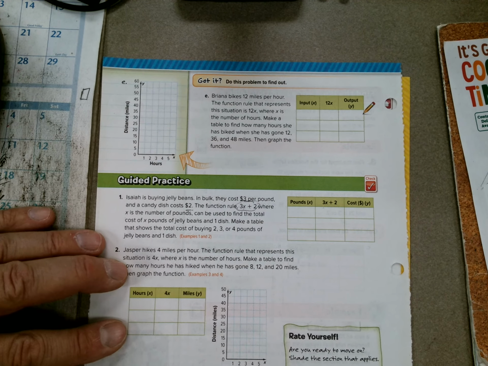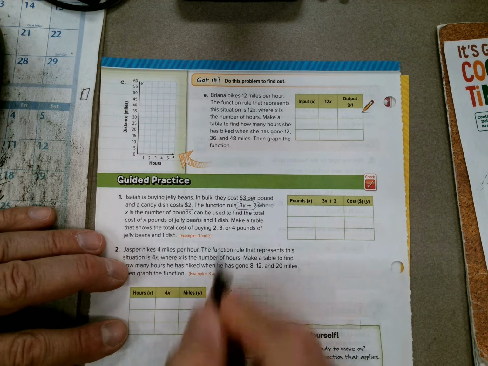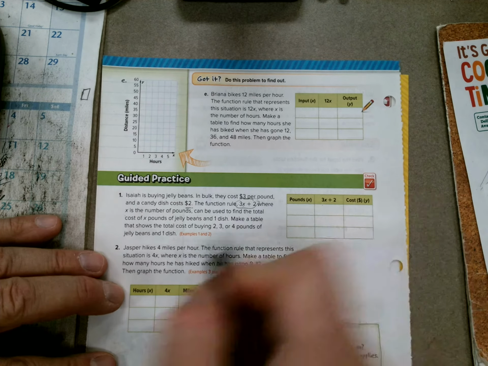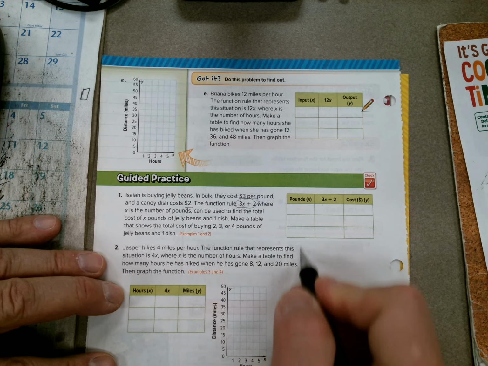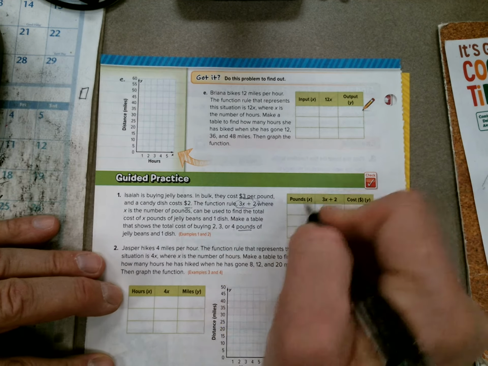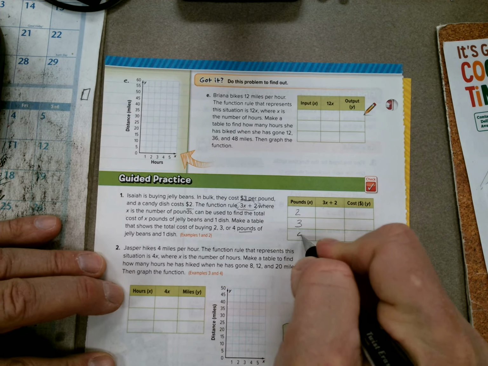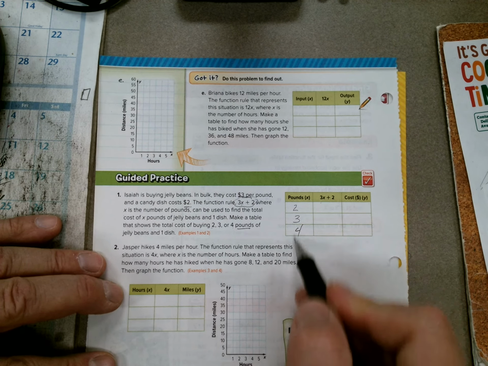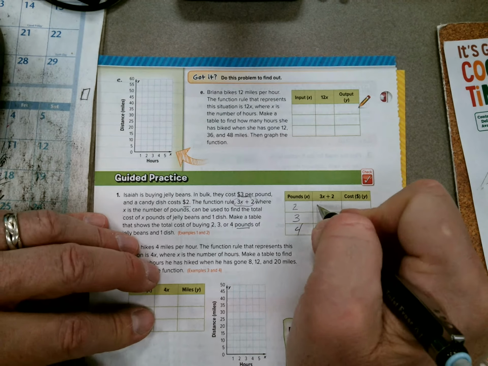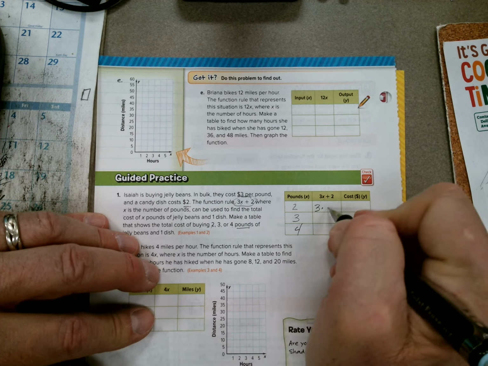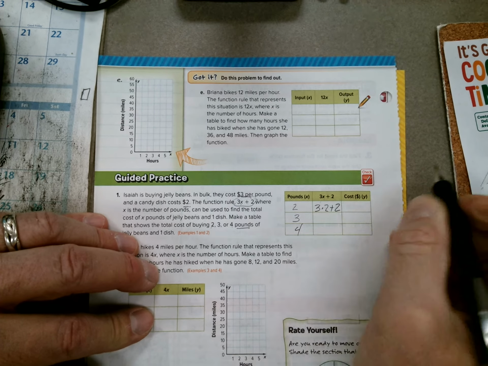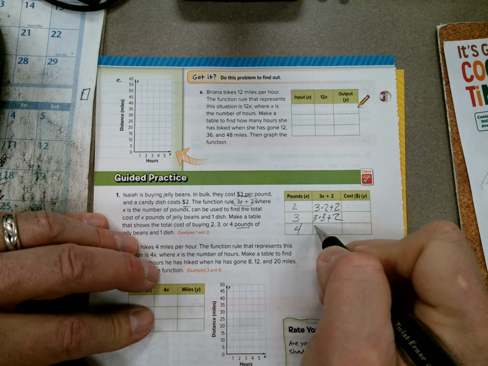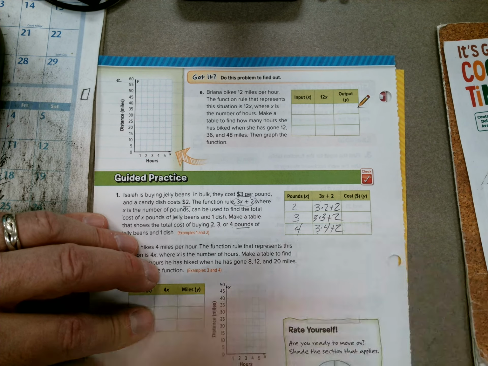Make a table that shows the cost of buying 2 pounds, 3 pounds, and 4 pounds of jelly beans in one dish. So what I'm going to do is plug these numbers in for my X pounds because that's what they are. So we have 2 pounds, 3 pounds, and 4 pounds. These are the X coordinates. This is the input. This is the independent variable. And next we're going to substitute the number for X. 3 times 3 plus 2. Now X is 4. 3 times 4 plus 2.